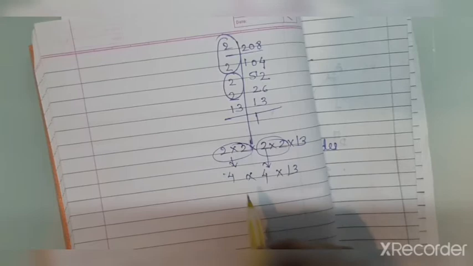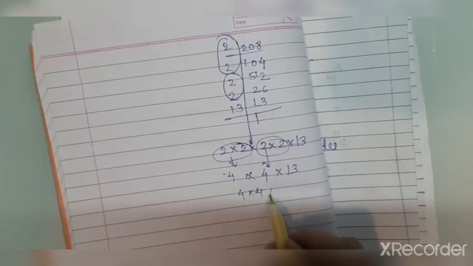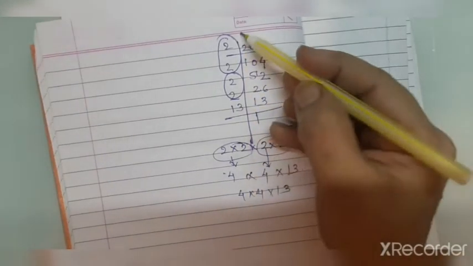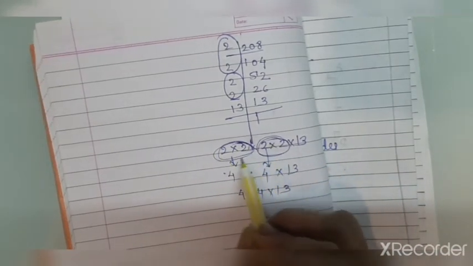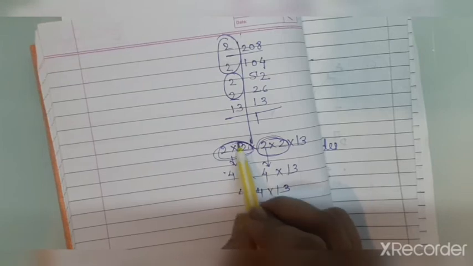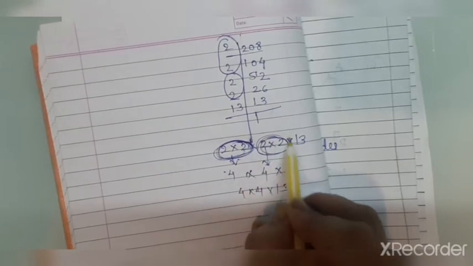Okay, so what are the factors here? 4 into 4 into 13. So you just have to write the factors and then you make the pairs of same numbers. Pairs means 2, okay, of same numbers. So 2 into 2, 2 into 2.